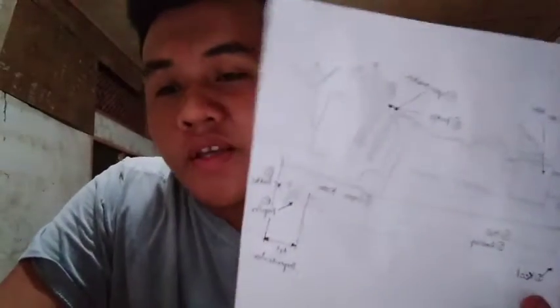Good day, sir. Task 1. Outline by illustrating the general arrangement of a bulk carrier ship with 5 cargo holds and indicate the proper names on the various parts to include. This is my sketch, sir.